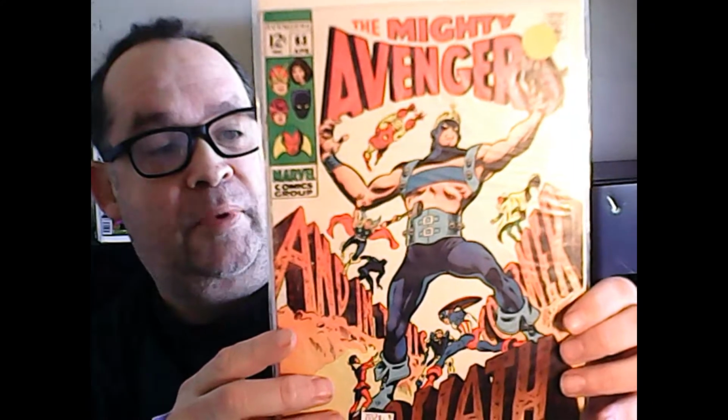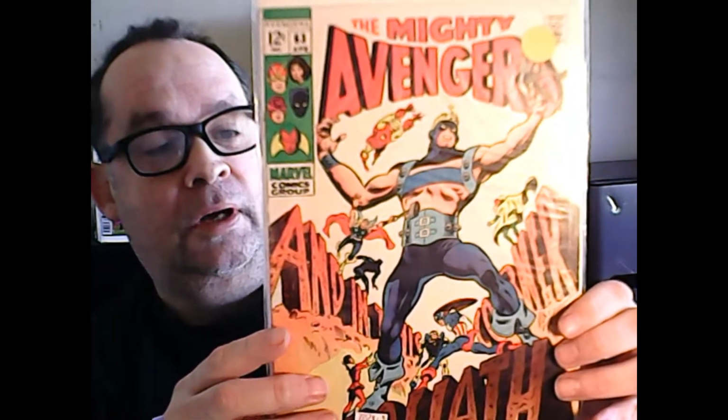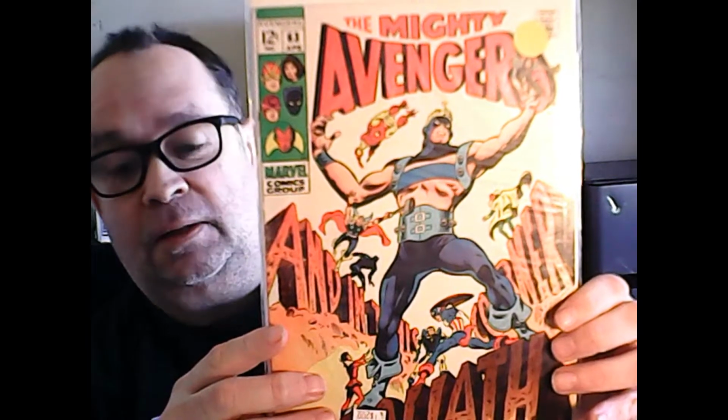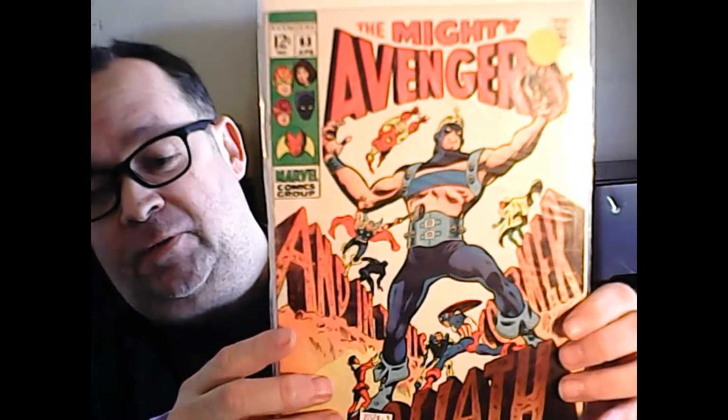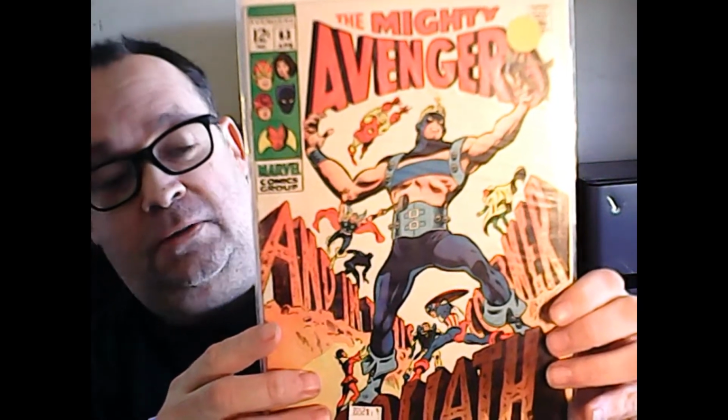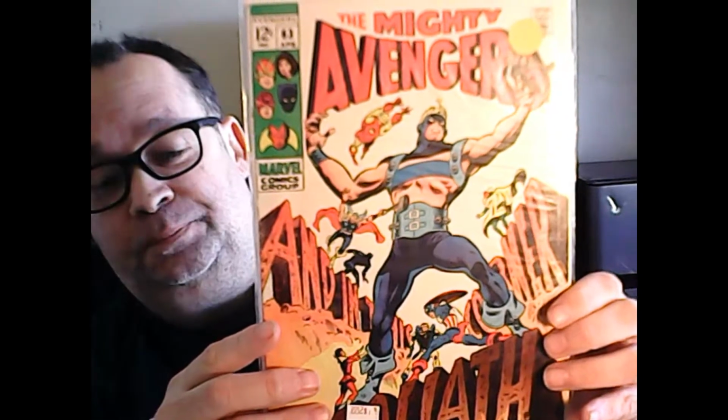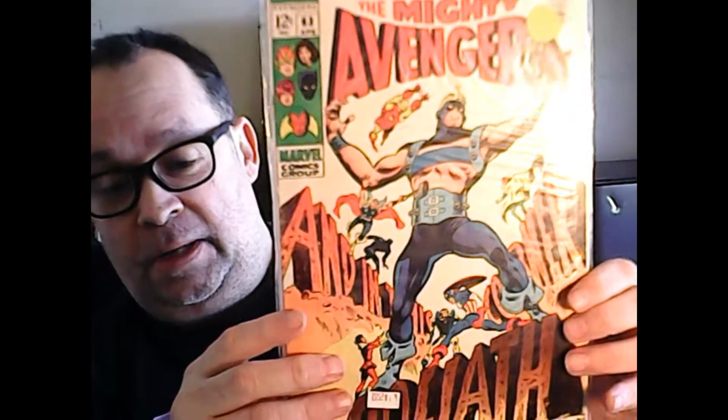Next up, The Mighty Avengers, number 63, classic cover. This was published in April of 69, written by Roy Thomas, art by Gene Colan. This is the first appearance of Clint Barton as Goliath. Classic cover. I do love Hawkeye as Hawkeye, but as far as Hawkeye history goes, he was Goliath. Avengers 63, that's where it happened.